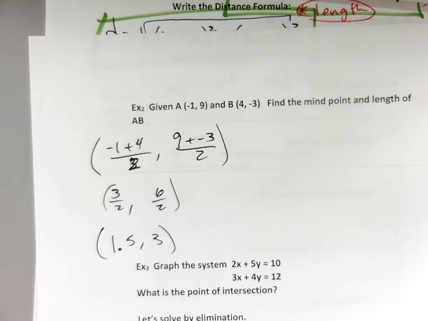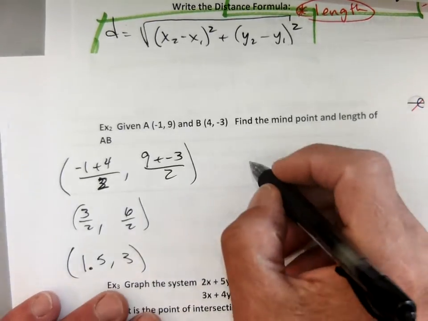There's my midpoint, but I'll let you guys get it. And distance.